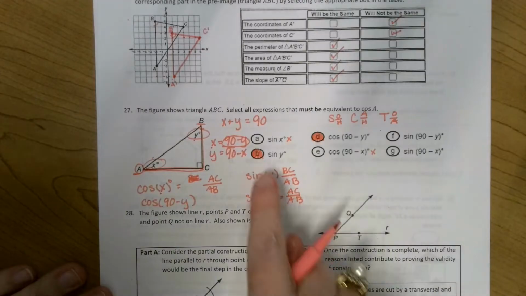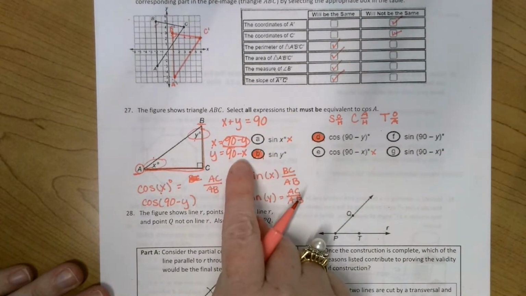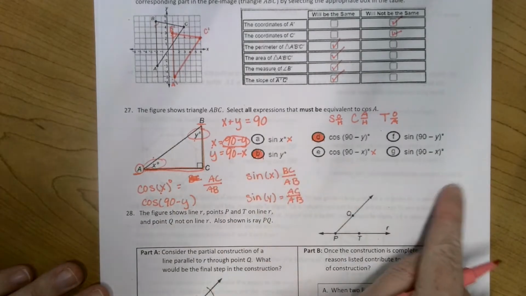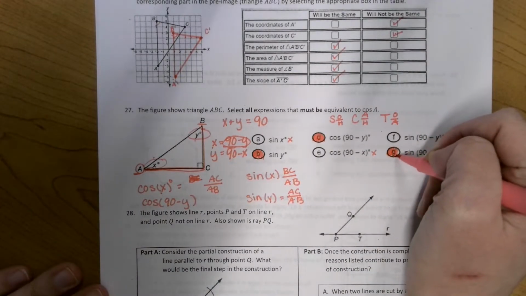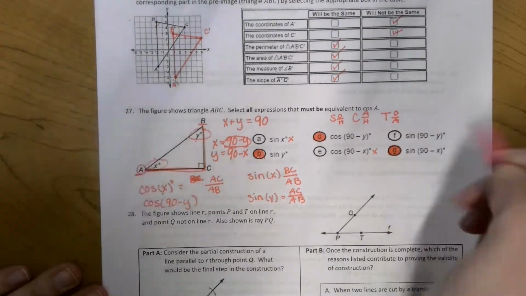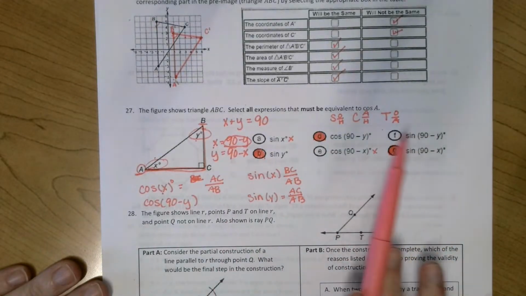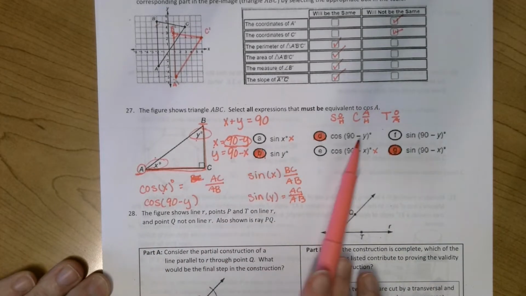All right, let's look. We are also looking for sine of Y. Y is equal to 90 minus X, so instead of Y, we could do sine of 90 minus X, which is G. Okay, so my available responses are B, D, and G. F is not necessarily true because of the same reason E was not true.